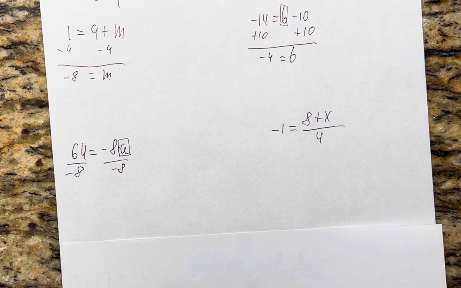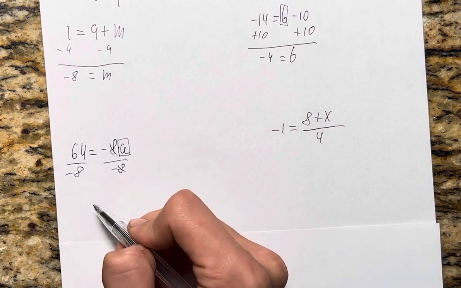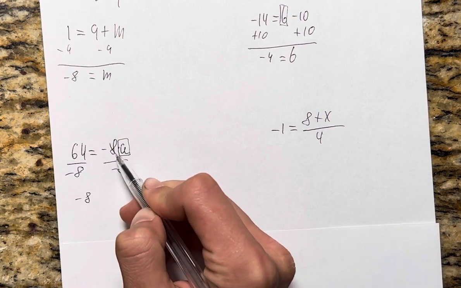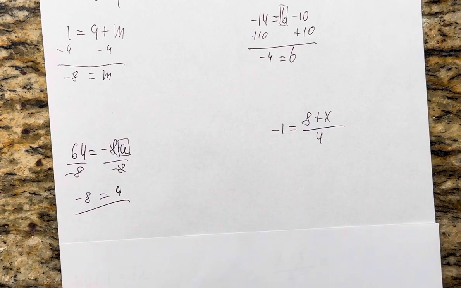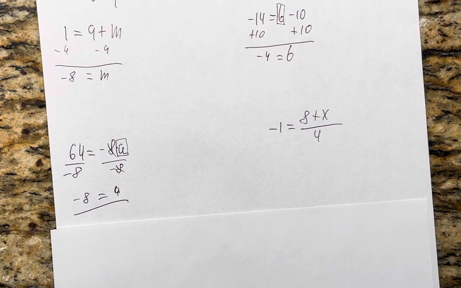Alright. So get rid of this. And what we'll get here is negative 8 equals a. And that's your answer.